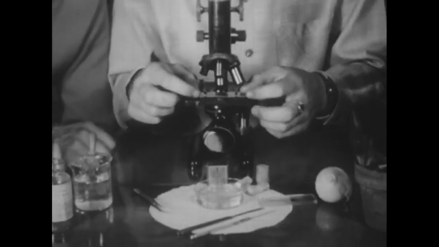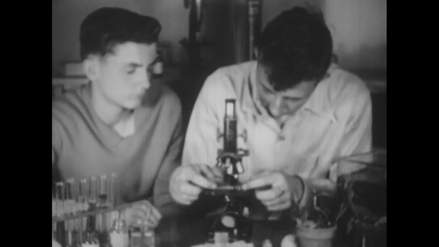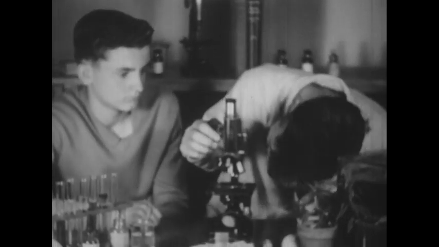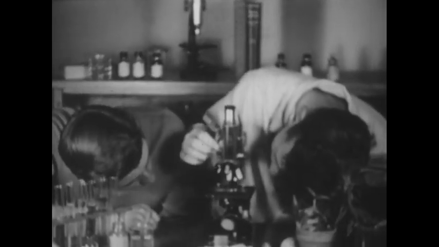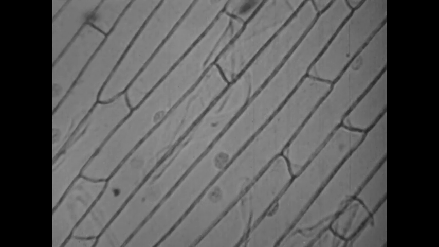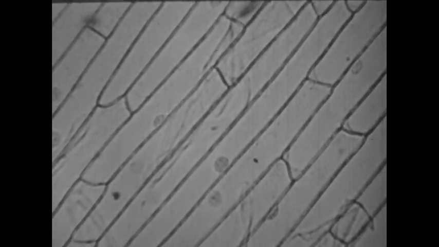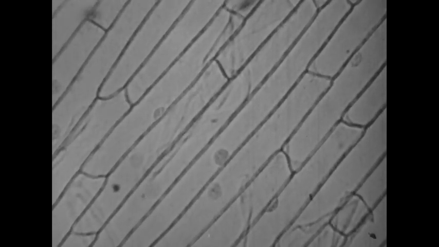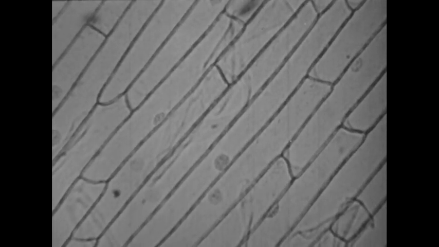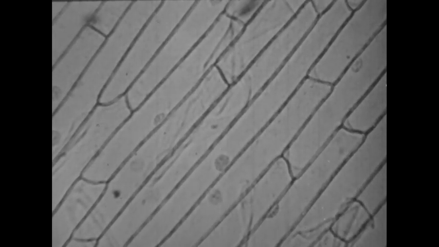Then we place the slide on the stage of the microscope and we lower the lens carefully. Looking through the eyepiece, we adjust the microscope and focus it. We see that the piece has a great many little sections close together. These are living cells, each one about 1/100th of an inch long. Thousands of them make up the onion plant.